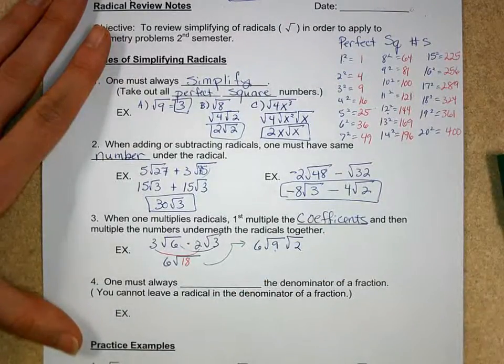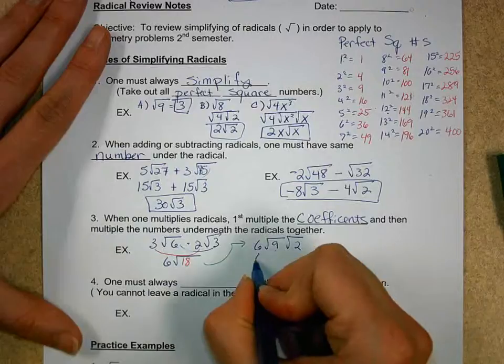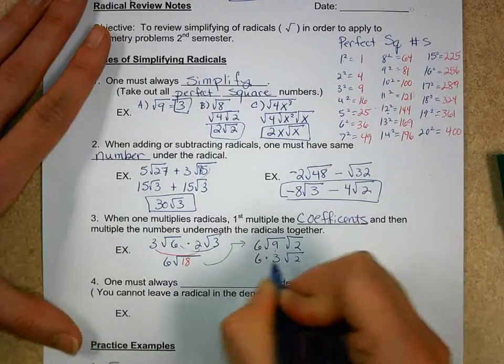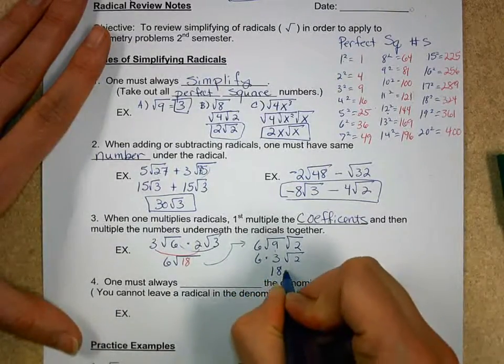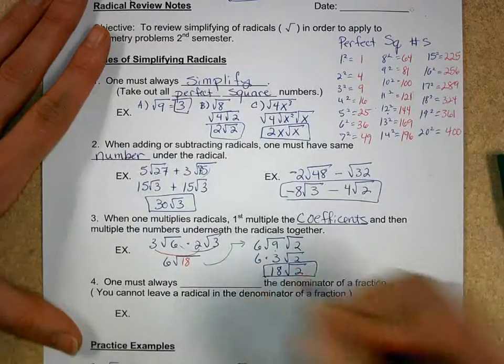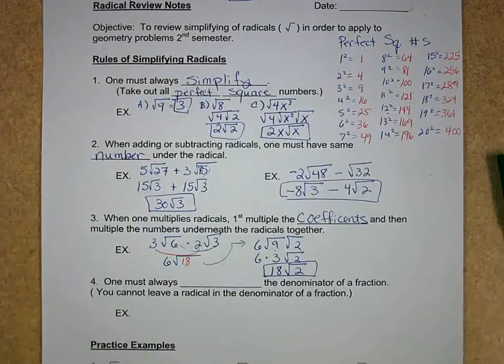What's the square root of 9? 3. So it's 6 times 3 times root 2. What's 6 times 3? 18 root 2 is your simplified answer. 18 root 2. Some of you are like going, I just don't remember this. Got to come in. This is stuff you're expected to know majorly from Algebra 1.